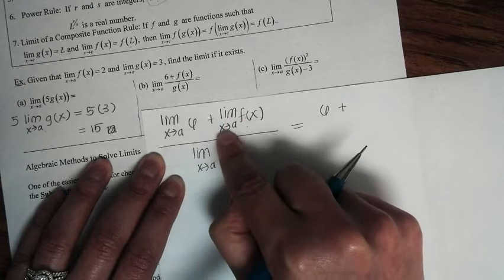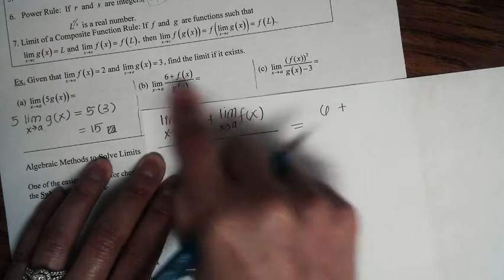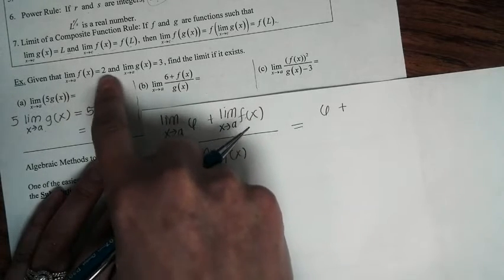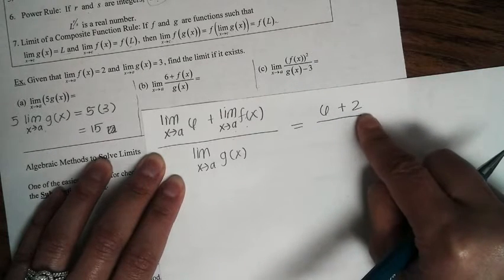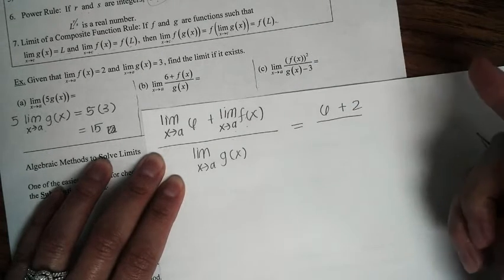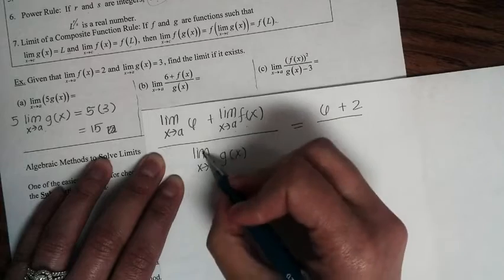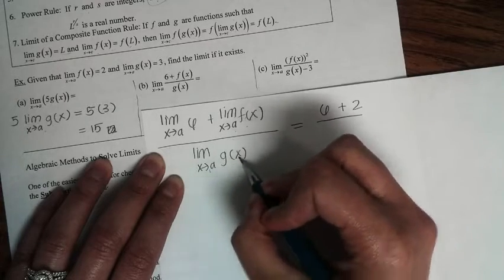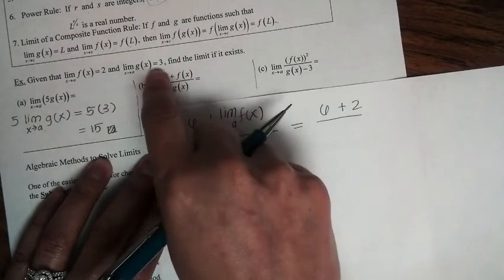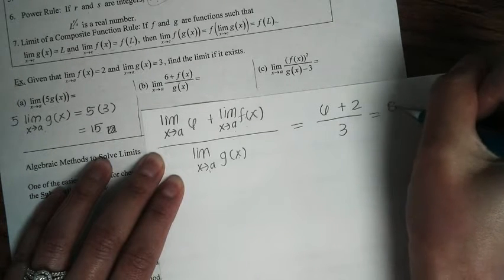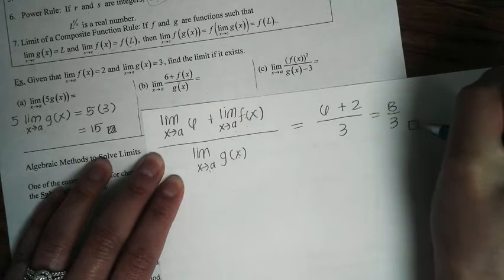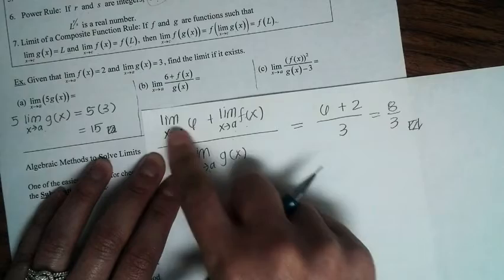Then what is the limit when x goes to a of f of x? From the information that we have, it's 2, so just plug the 2. As you can see, I'm not writing the limit anymore because I already evaluated the function. In the same way, you have the limit when x goes to a of g of x. You know that it's 3, so you have this equation and you know how to add, so this is 8 over 3, and that's it. So that's for B.